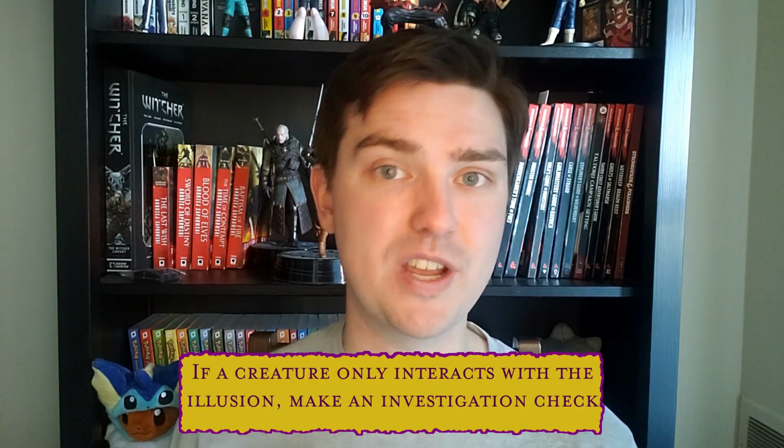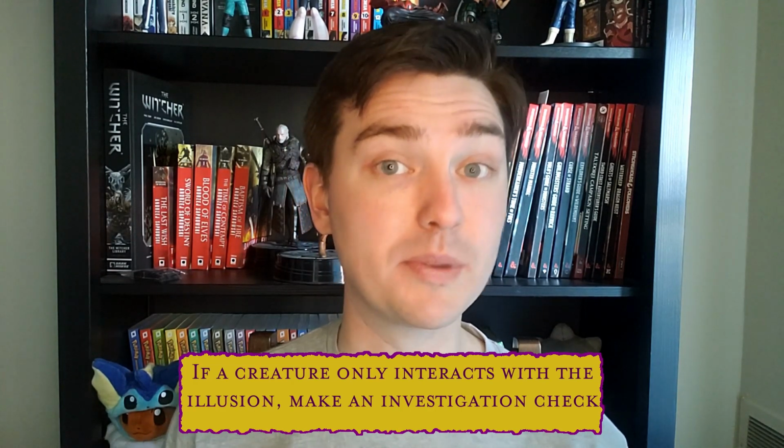Because of this, I would recommend that anytime a target under the effect of Phantasmal Force does nothing other than interact with the illusion on its turn, whether it's trying to break out of something or attack something that's not really there, have it make an investigation check instead of taking the action it would normally take.